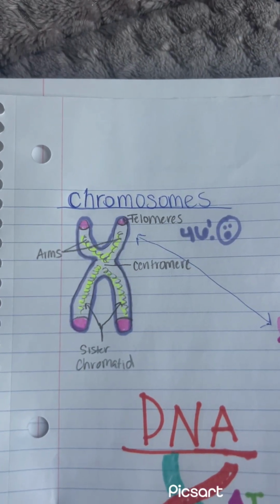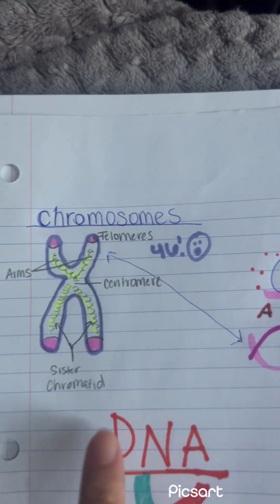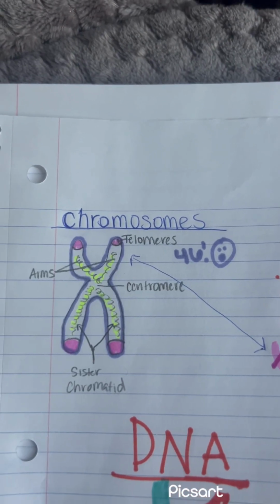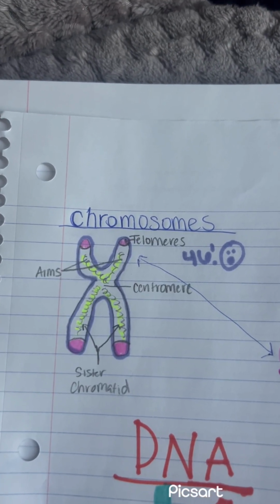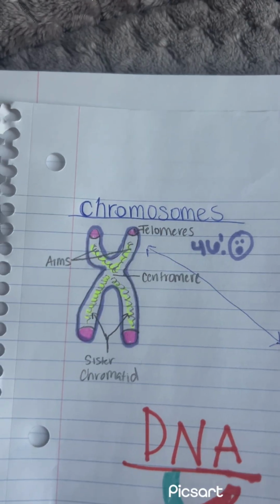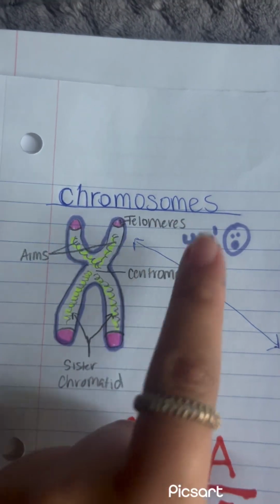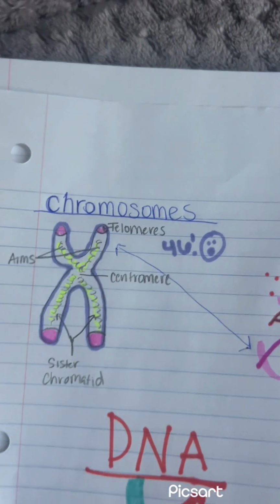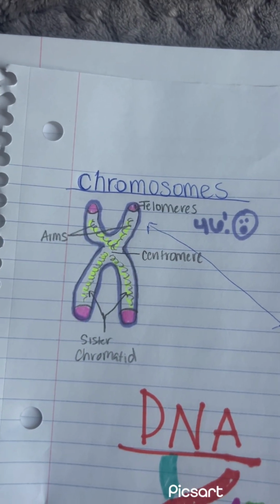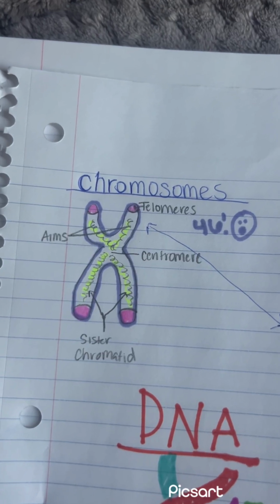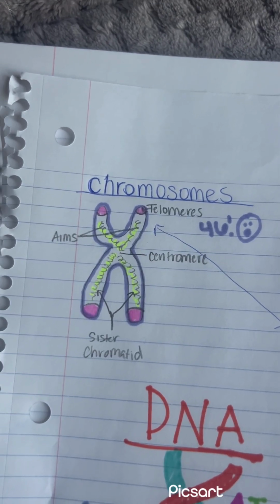This is my video for our vocab words, and I'm going to start with chromosomes. They are tiny structures of DNA and protein, and they are found inside the nucleus of cells. They also carry genes. There are 46 chromosomes in our bodies, and they are organized into two groups of 23. They contain one chromosome from each parent, so one set from each.